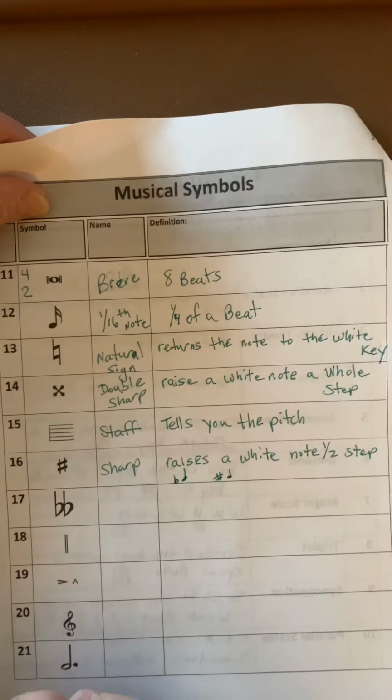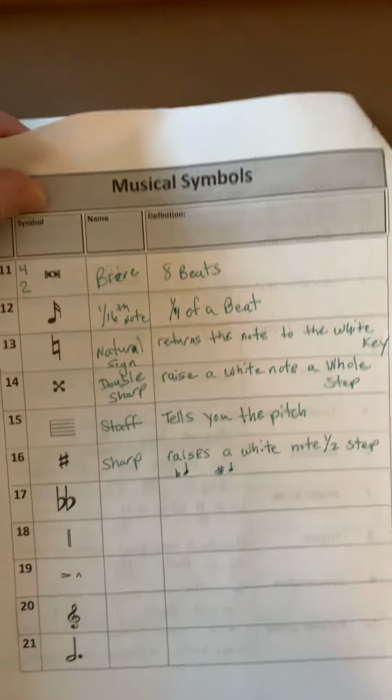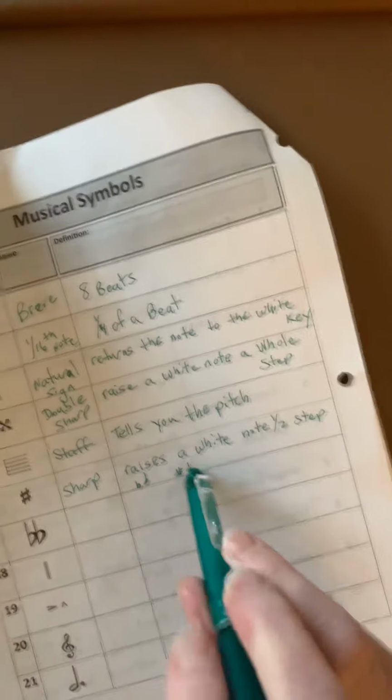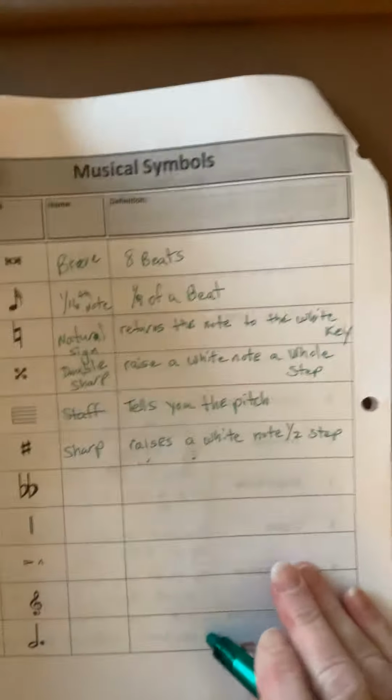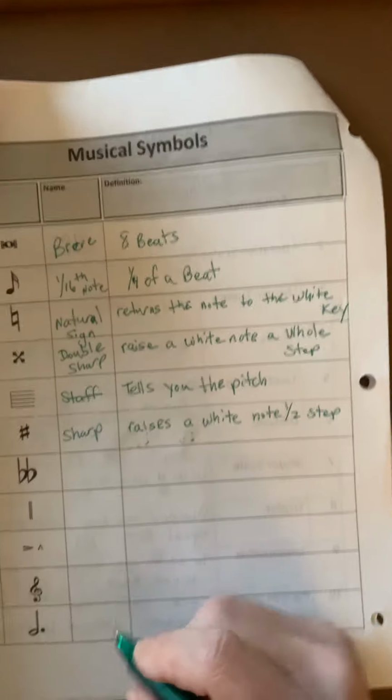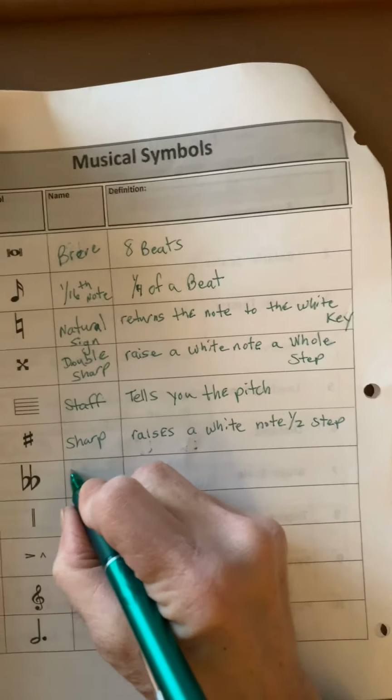Now it's going to raise the note a whole step, because it's got to go to natural first, then up to sharp. So it raises a white key a half step up.